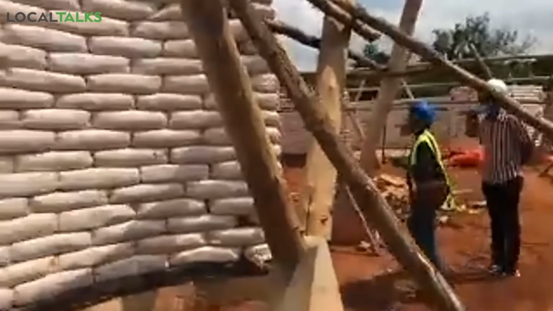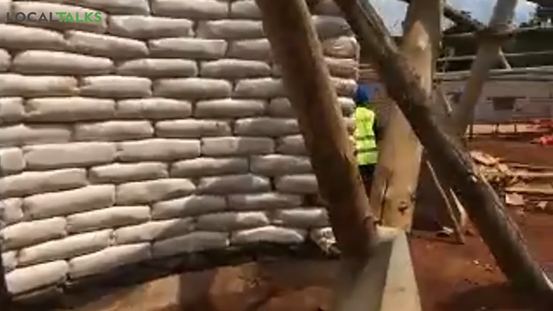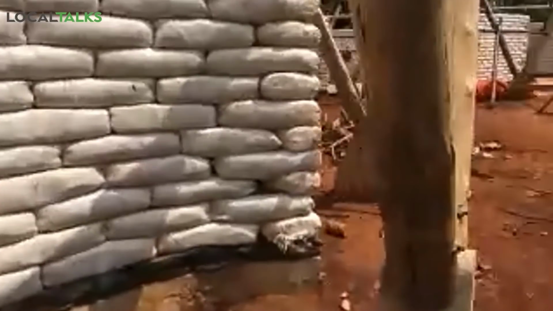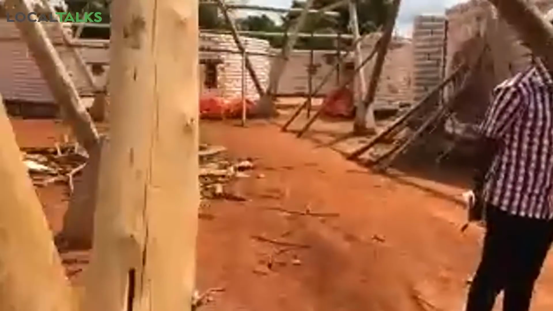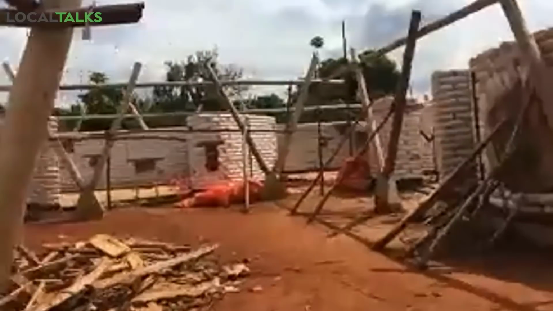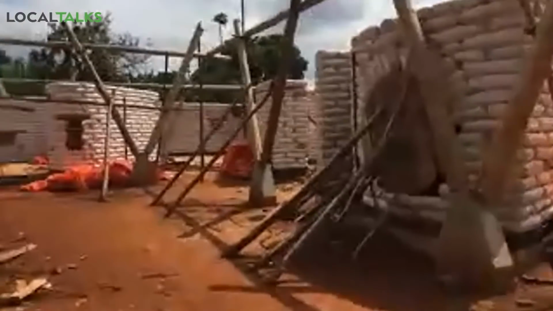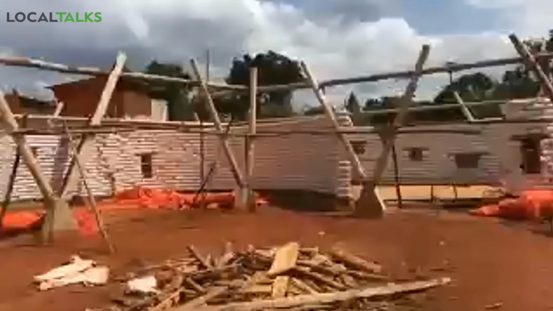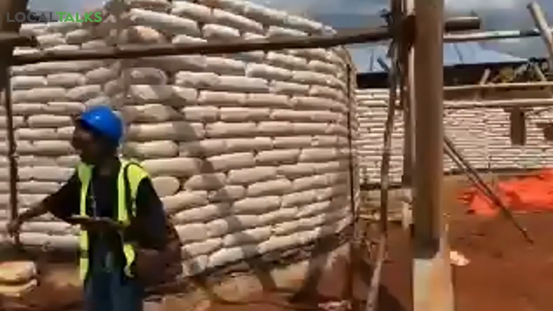Okay, let's move up. Maybe we quickly pass by the area where the mezzanine will come. There's one area where we are using the height of the building to add a small mezzanine floor, entirely out of wood.